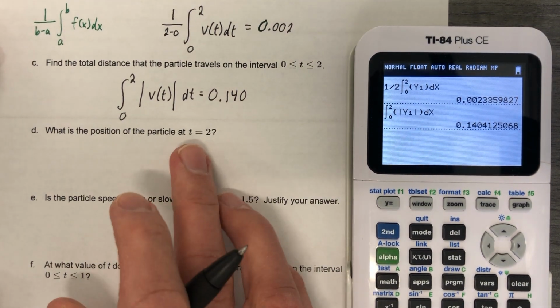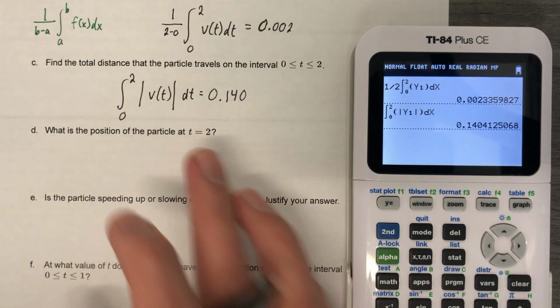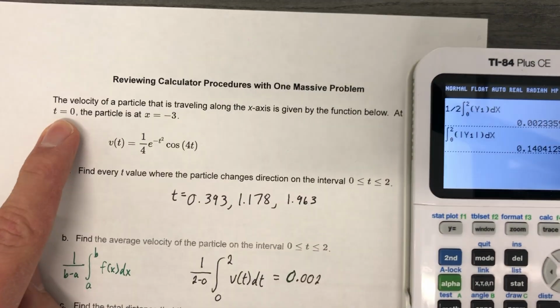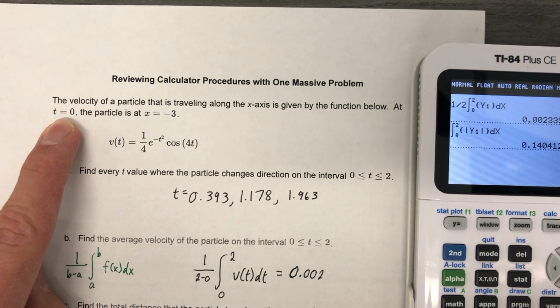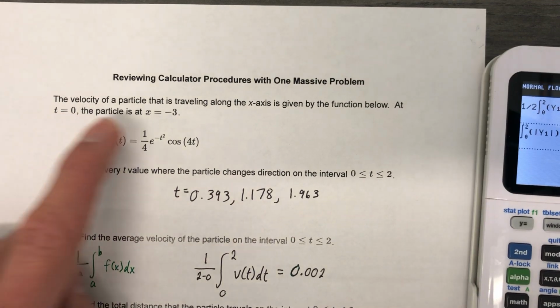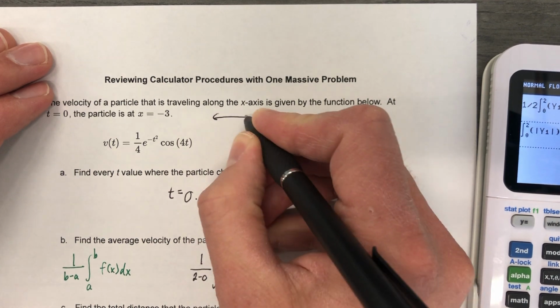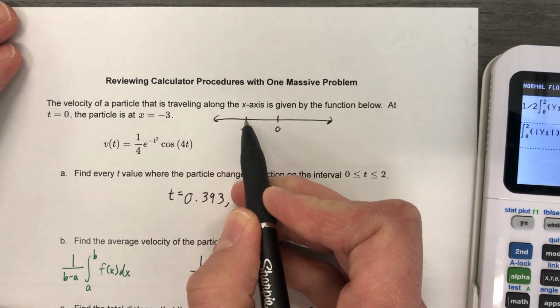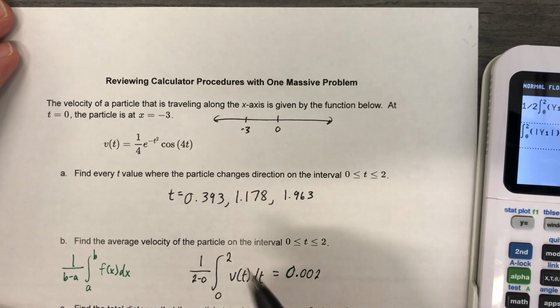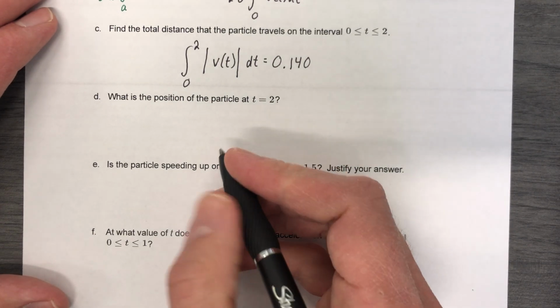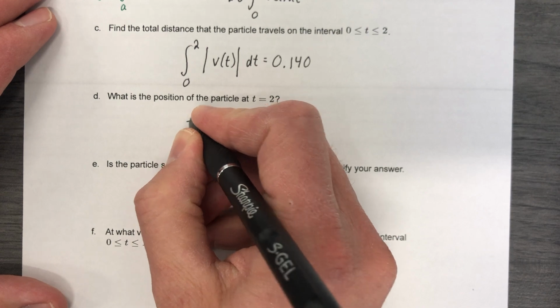Well, time t equals 2, what that means is, let's just start at time t equals 0. We start at 0, and when we start at 0, the particle is at x equals -3. So there's this horizontal number line, 0, -3. And it starts here, and then it moves forward and backward and all kinds of stuff. But it started here. So we're going to start at our starting point. And so that is going to be, well, -3.